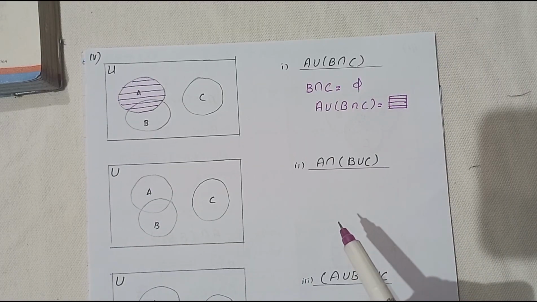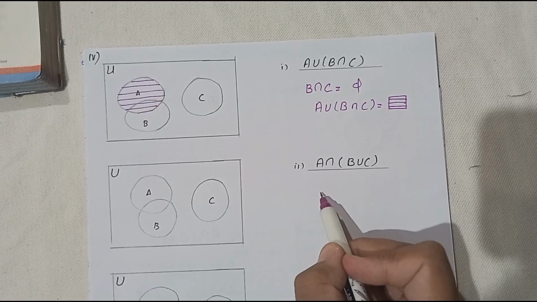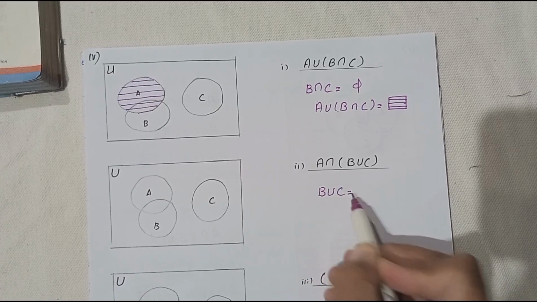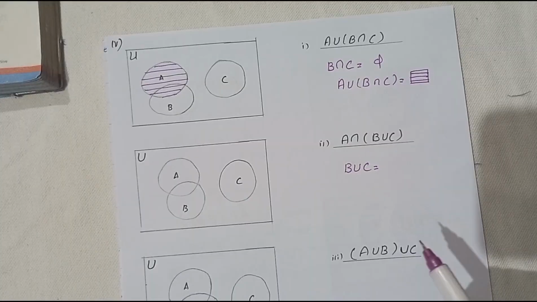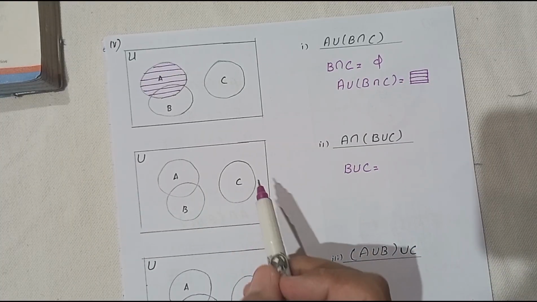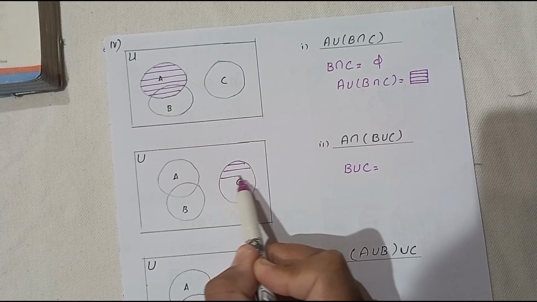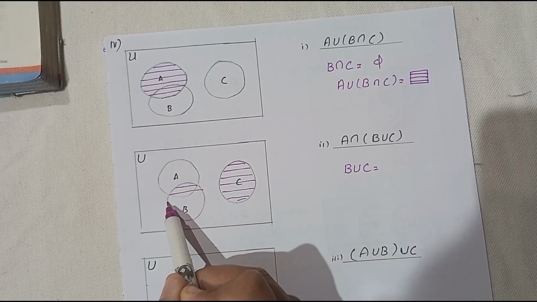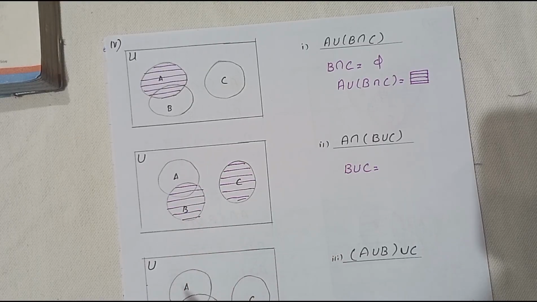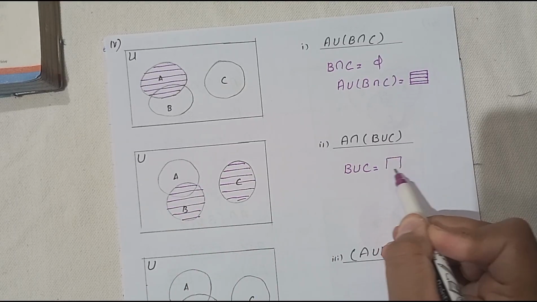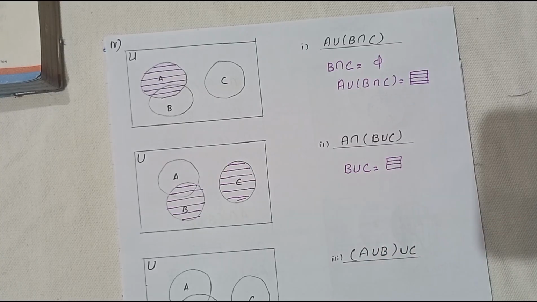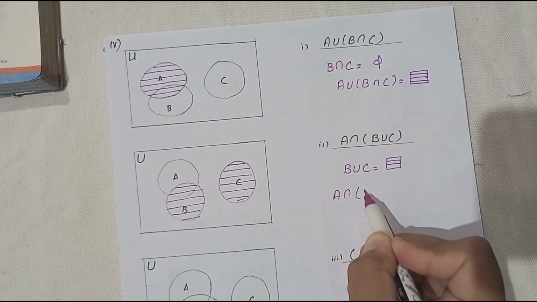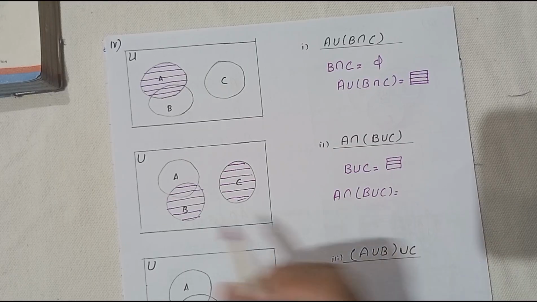In B operation, there is A intersection B union C. So first B union C means all the part of B and C. So first we shaded all part of B and C with horizontal line. And here we shaded A differently with vertical lines.